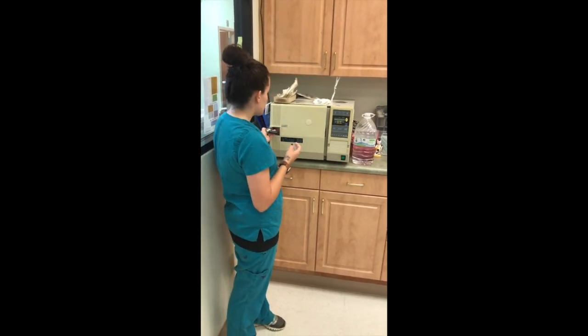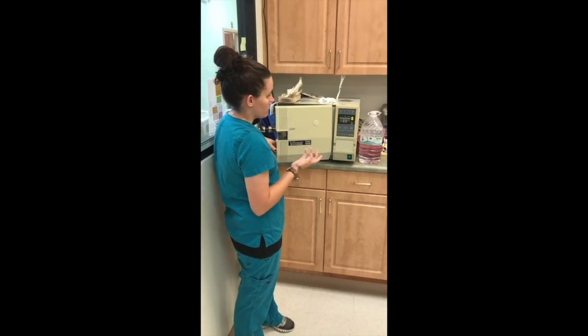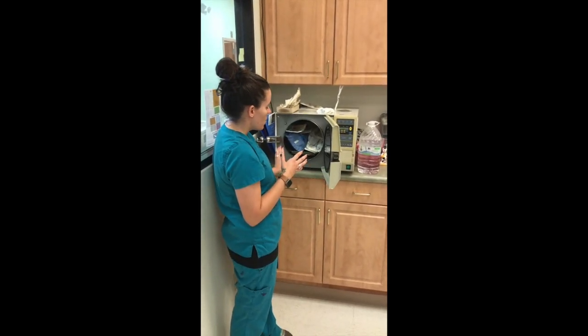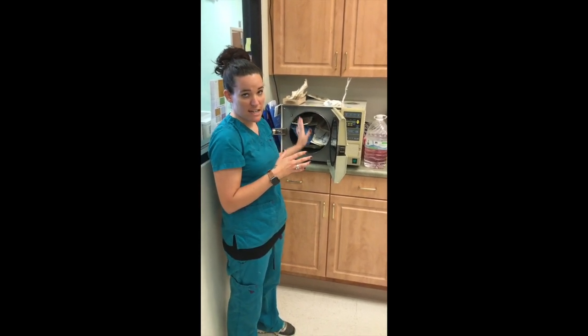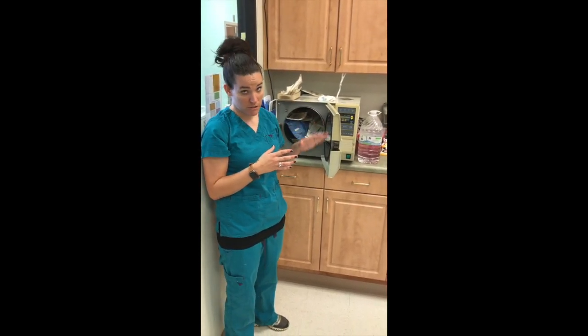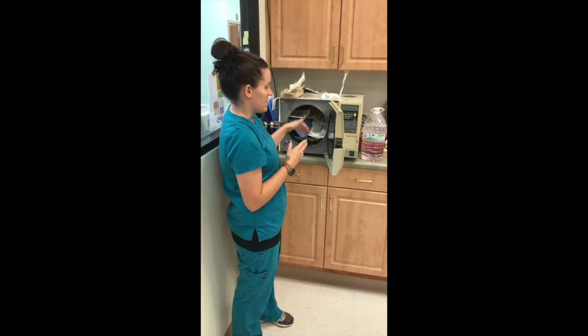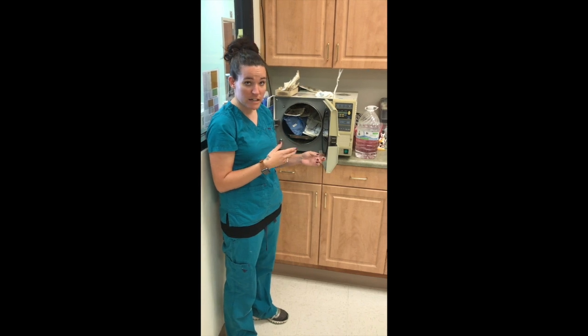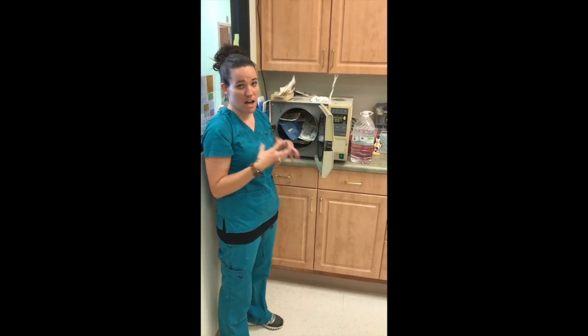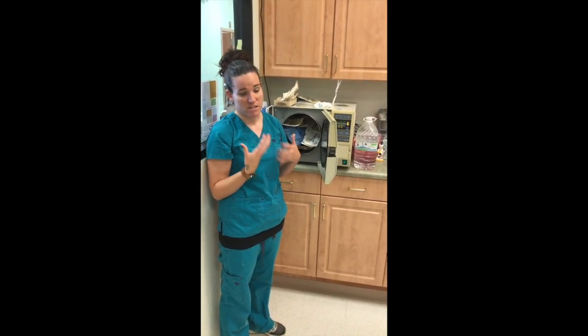As far as maintenance goes for this machine, every 25 cycles, we drain the machine, we run a cleaner through it, and then we drain the machine again, run a cycle with just new clean water, and wipe down the inside of the chamber. And then there's a seal here that needs to be replaced periodically if the autoclave is not coming to the proper pressure, if the cycles are failing.